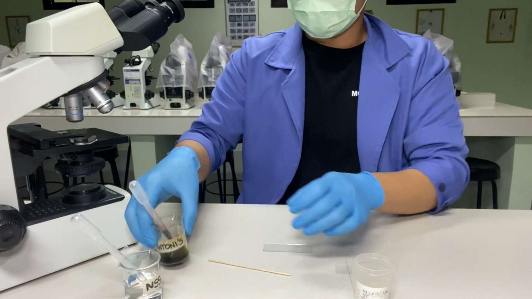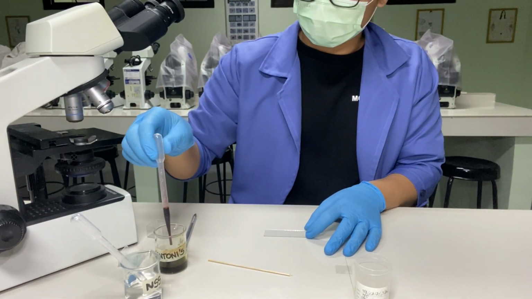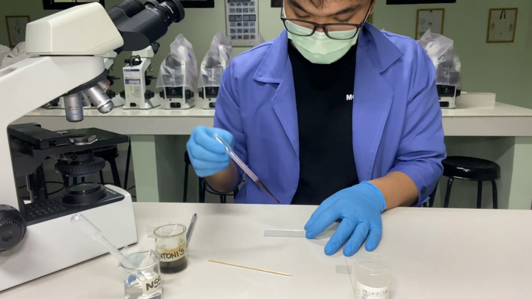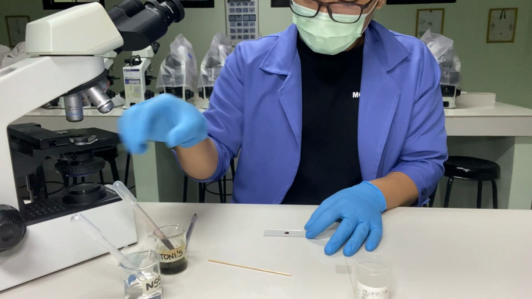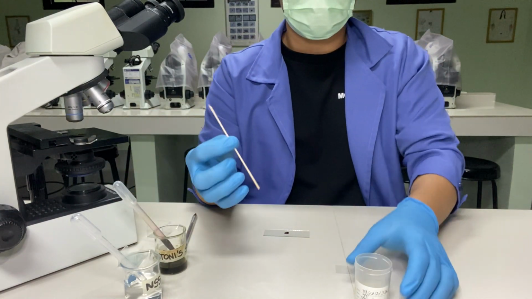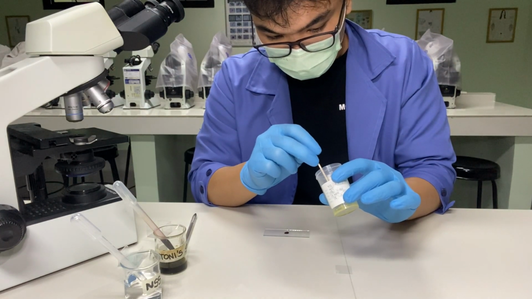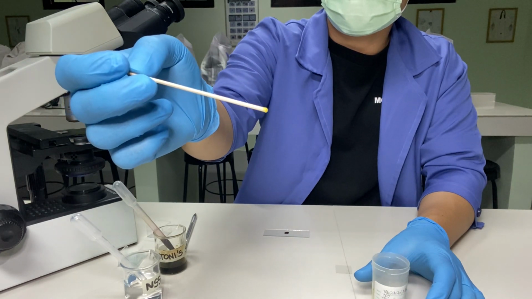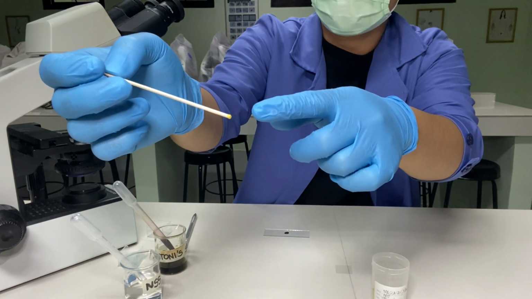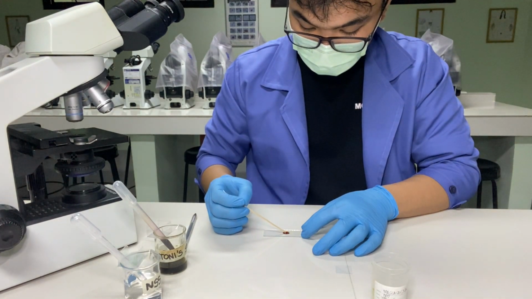For the procedure, on a clean glass slide, place a drop of D'Antoni's reagent. Using an applicator stick, pick about 2 milligrams of feces, enough to form a low cone at the end of the wooden applicator stick, and mix with the reagent.